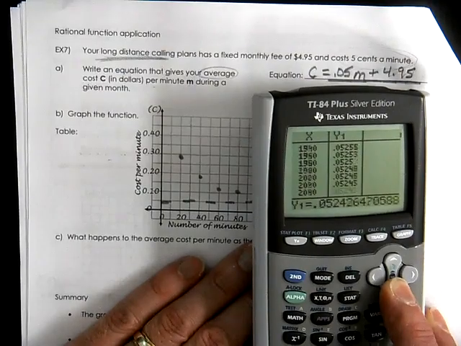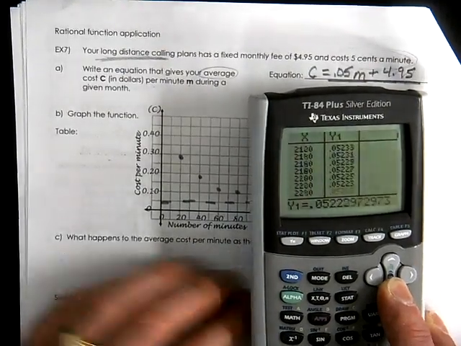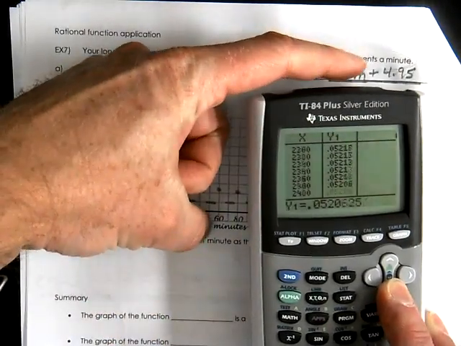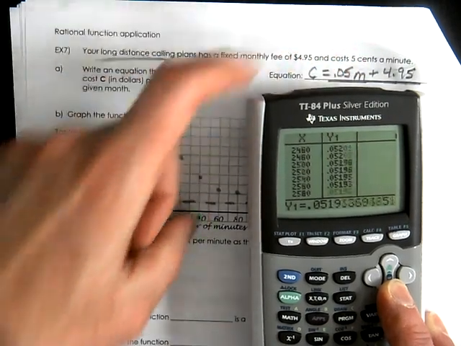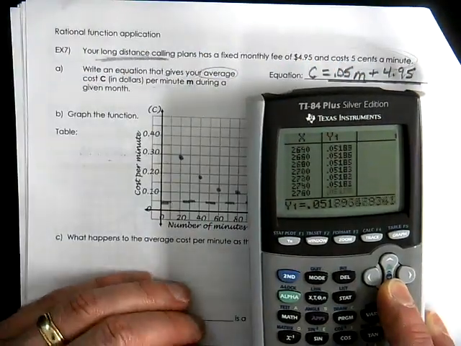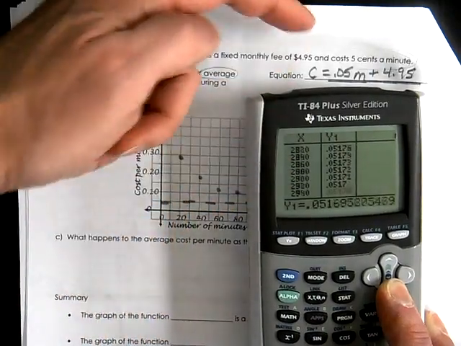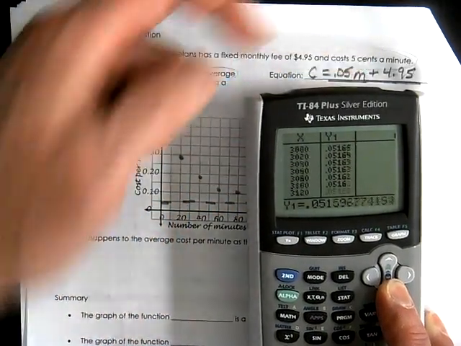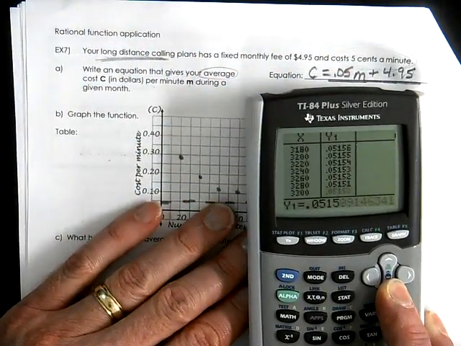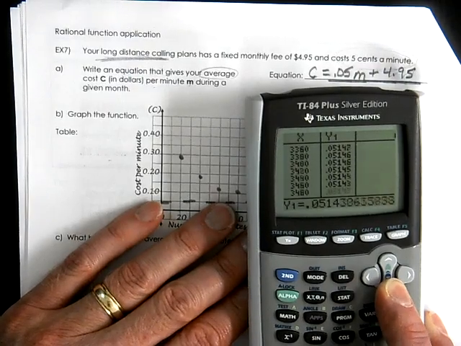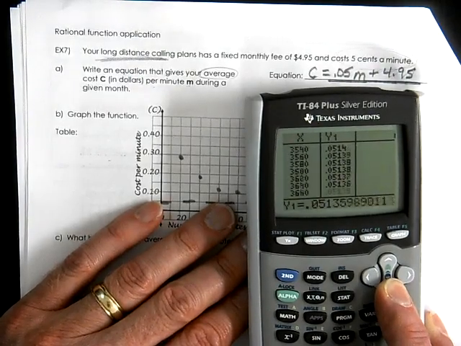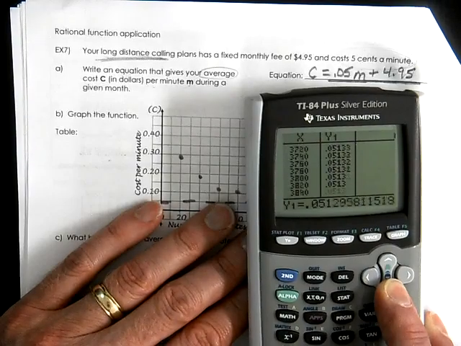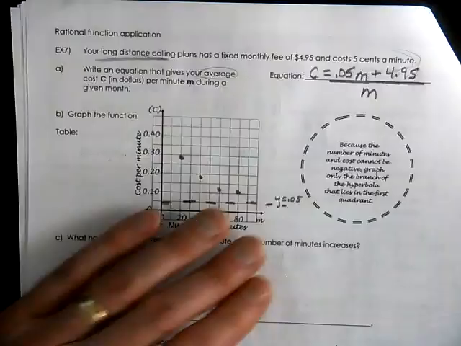So you can never get less than 5 cents because you're paying a cost that's more than 5 cents added to your 5 cents. So eventually, the $4.95 is irrelevant. It doesn't really affect the problem much. It's just you're going to get closer and closer to 5 cents. Okay? Never going to reach it.